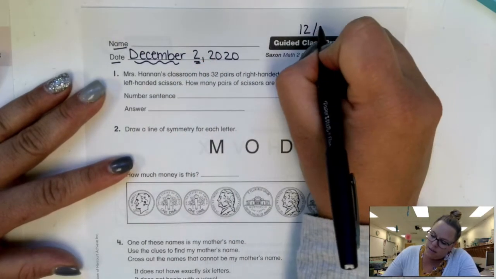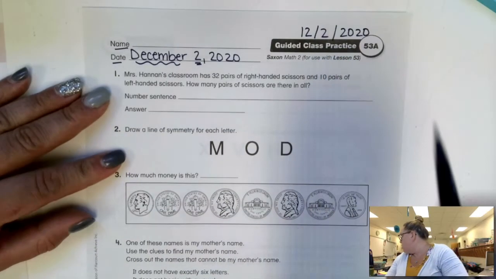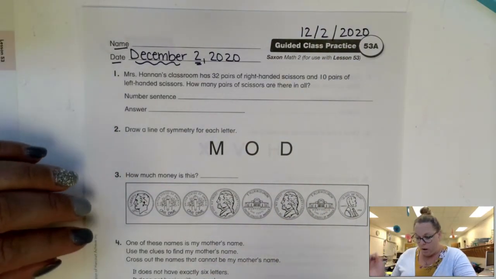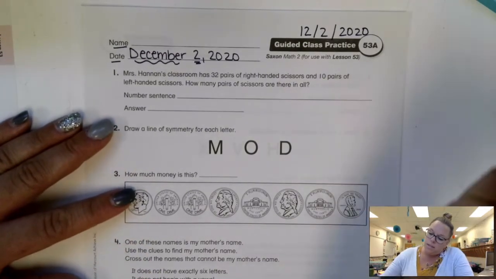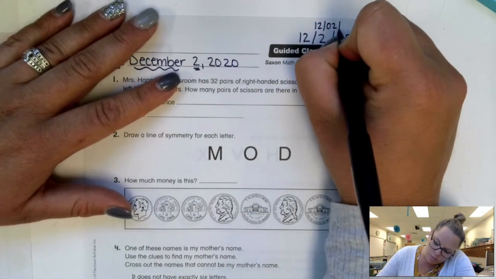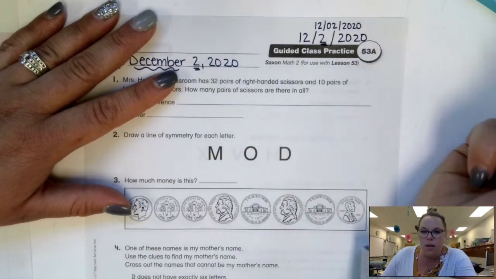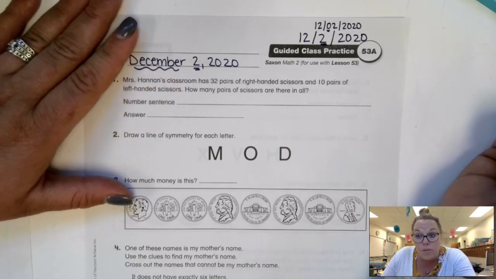The date is the 2nd, and our year is 2020. You'll see me a lot of times in first grade, I like to write it with a 02. When I have one digit only in this date spot, I like to put the 0 in front of it, which works for the numbers 1 through 9.